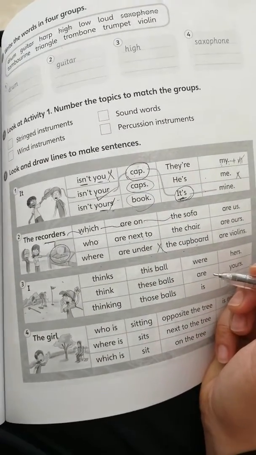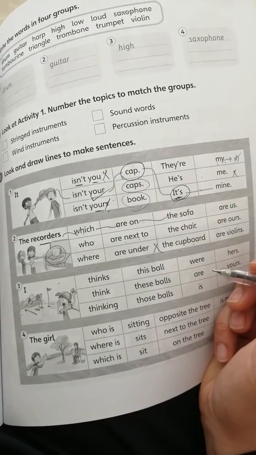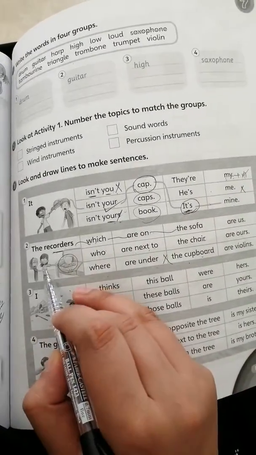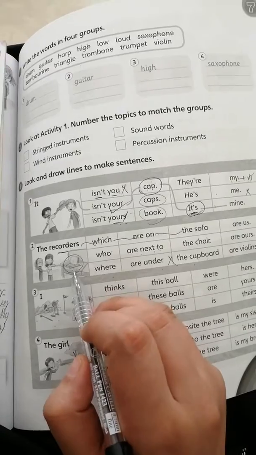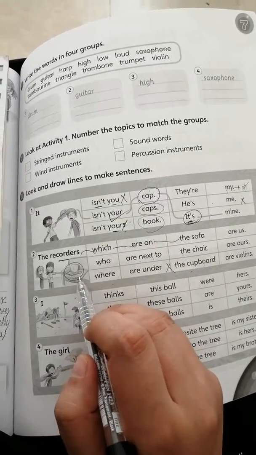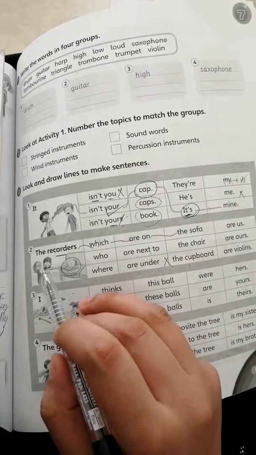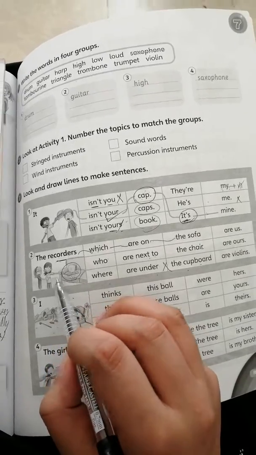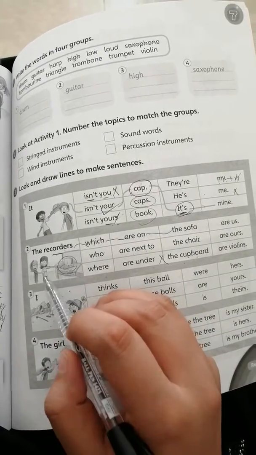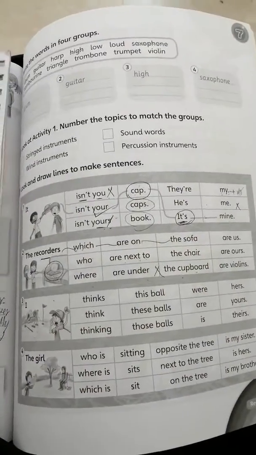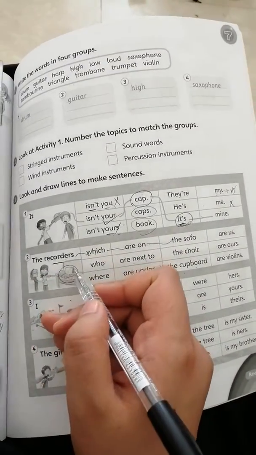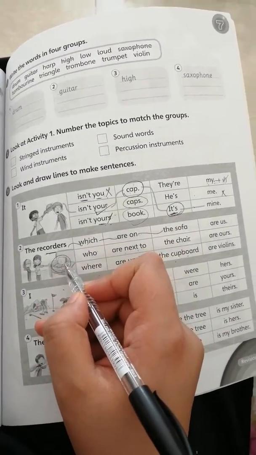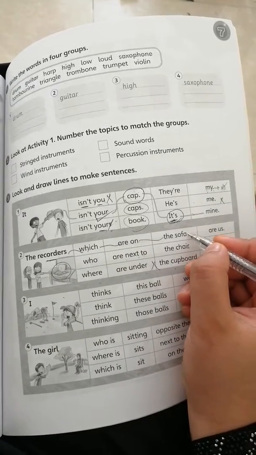Okay. Here are two girls and they are pointing to the recorders. So the recorders are there. They are talking about themselves. So they will say ours. Ours, not for anyone else. So are ours.